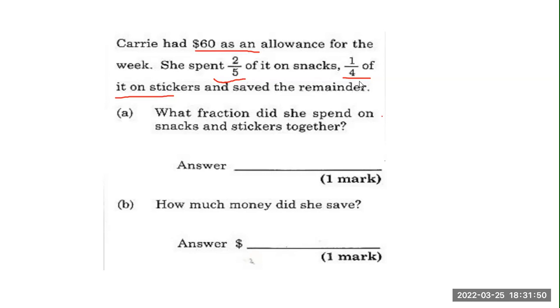Sometimes the question would say 1/4 of the remainder, right? But in this case, you spent 2/5 of the allowance on snacks, 1/4 of the allowance on stickers, and save the remainder. So the total spend would have just been to add the two fractions up together. Right, so let me go to the explanation for part B now.